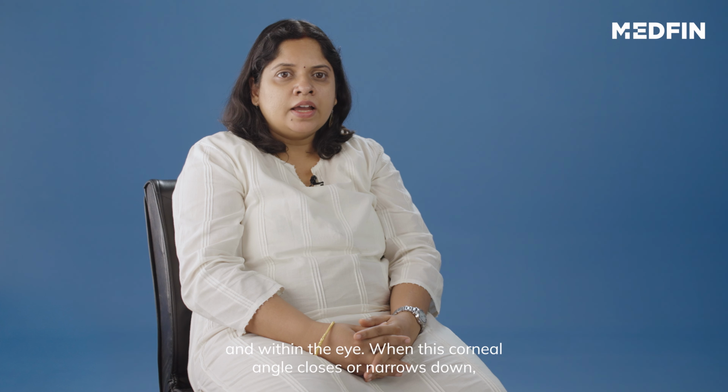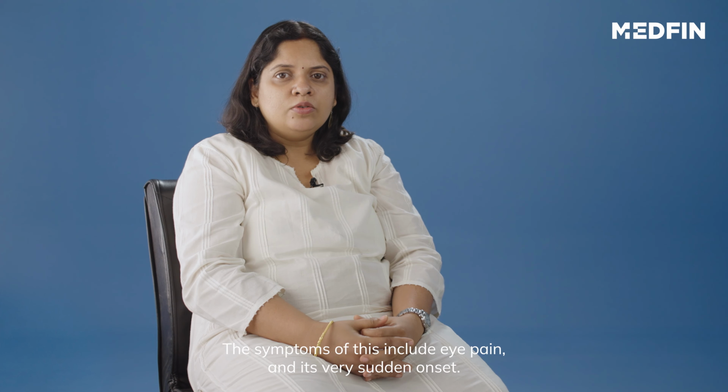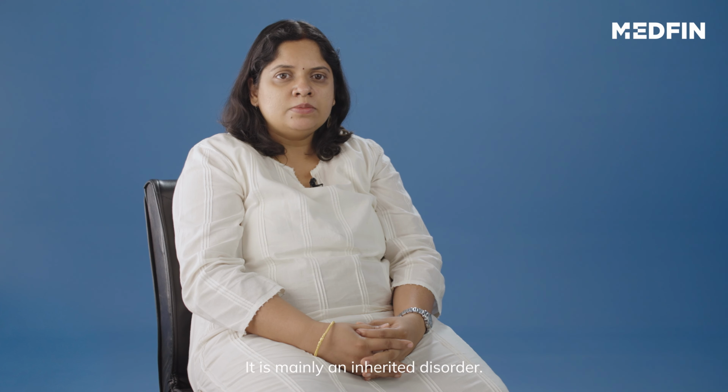When this corneal angle closes or narrows down, the fluid is unable to flow from the eye, resulting in increased pressure. The symptoms of this include eye pain and it's very sudden onset. It is mainly an inherited disorder. Angle closure glaucoma is a lifelong concern.